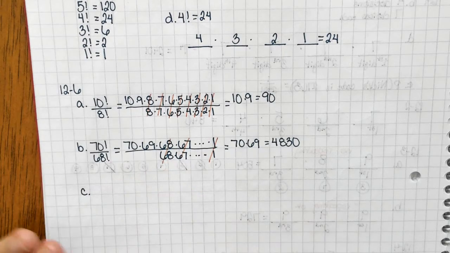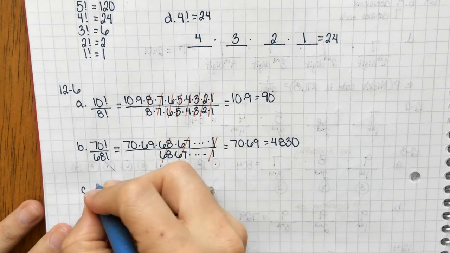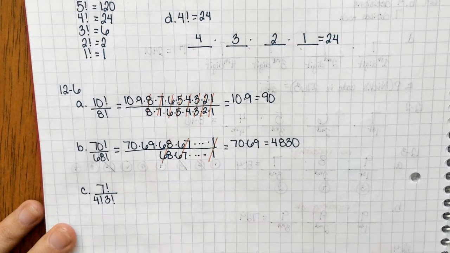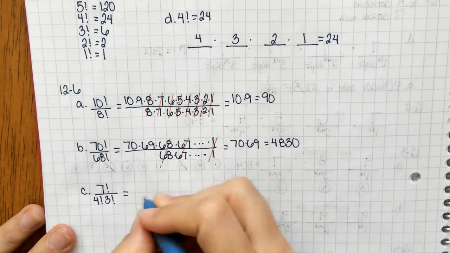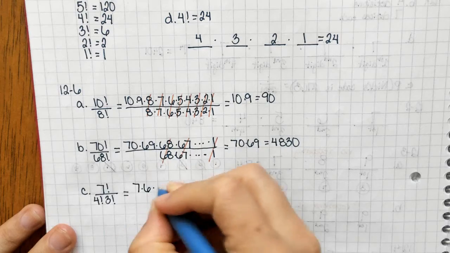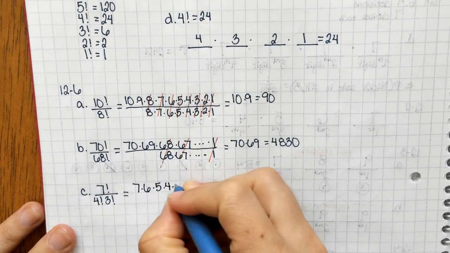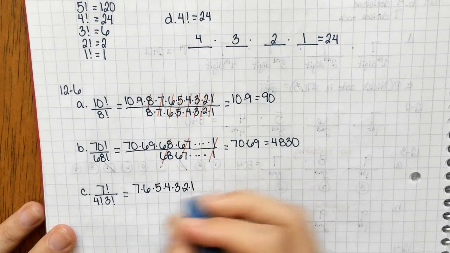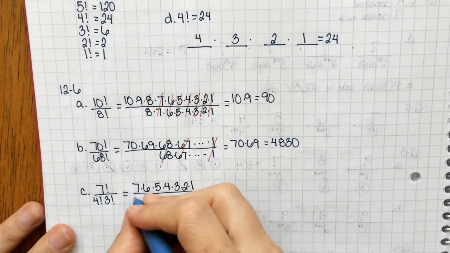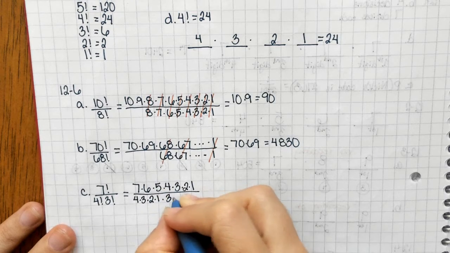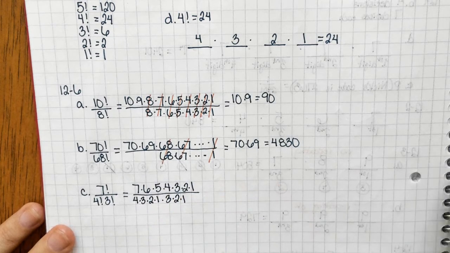C is a little bit trickier. It switches it up a little. It's 7 factorial over 4 factorial times 3 factorial. So remember that explanation of a factorial. You multiply all the way down to 1. So 7 all the way to 1. Here we have 4 all the way to 1. And then 3 to 1.